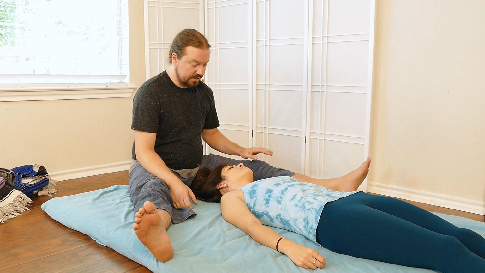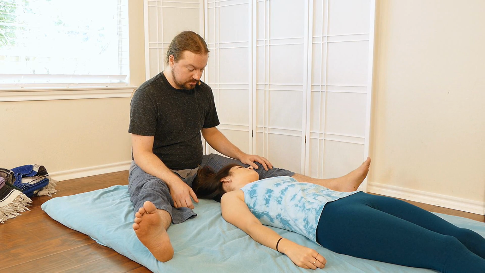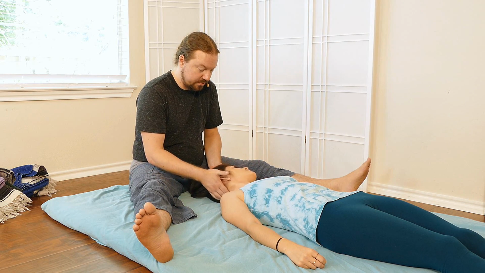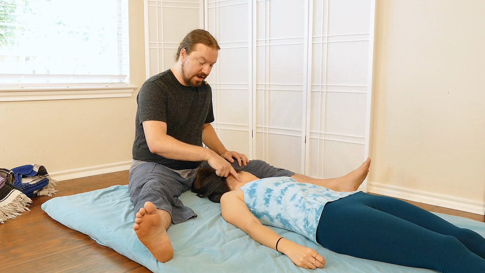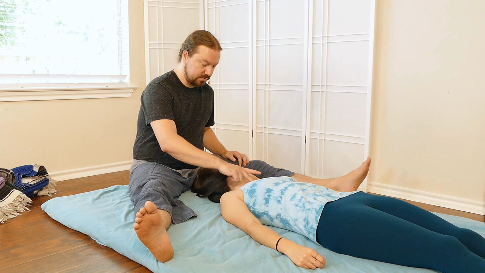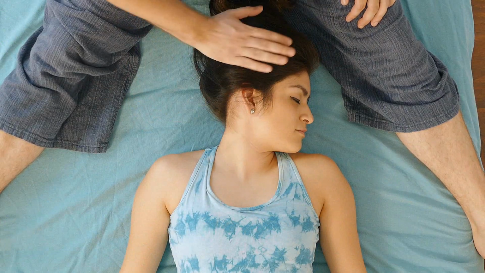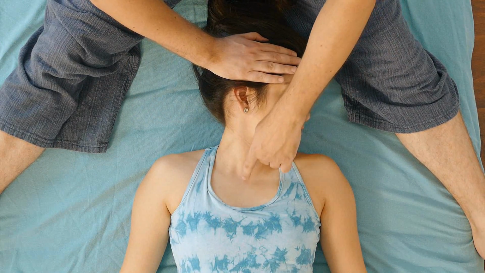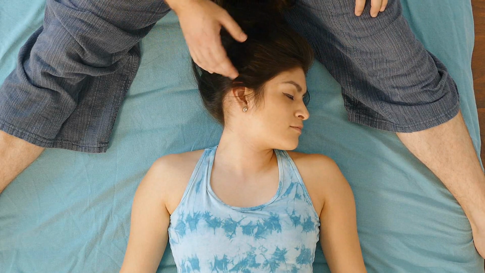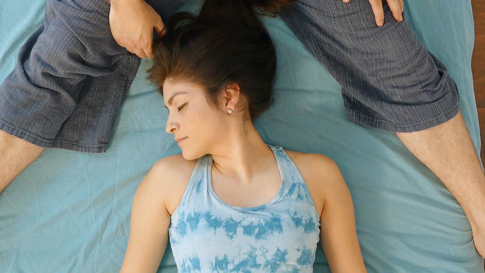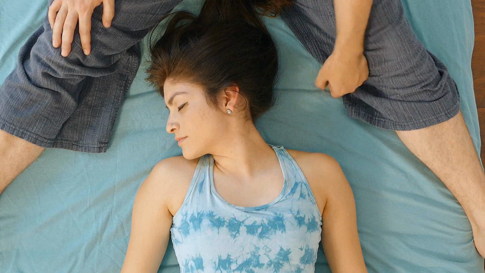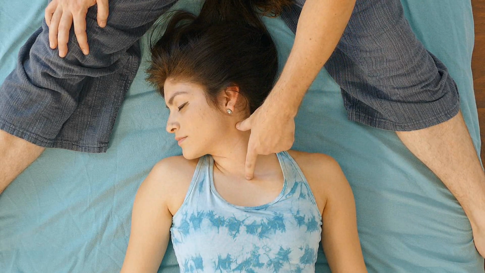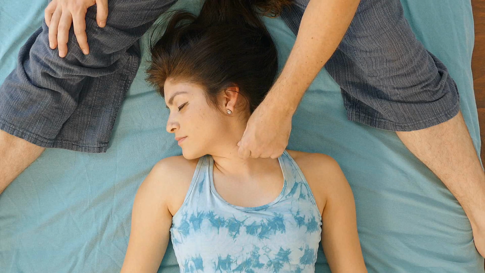If Mandy turns her head to the left, so turn your head to the left for me. There we go. You'll see that this guy shortens, so it lifts up so you can see it. If I give her a little resistance, press your head into my hand, Mandy. You'll see it pop up right there, and then turn your head to the opposite side. Same thing happens on the opposite side, okay? So if she turns her head to the right, the left side shortens.